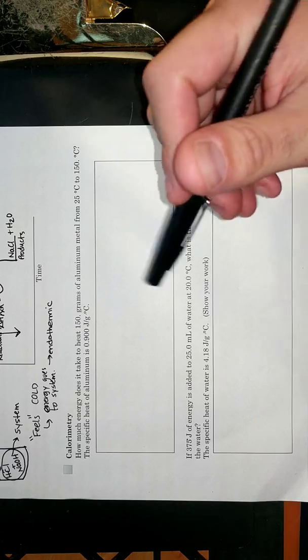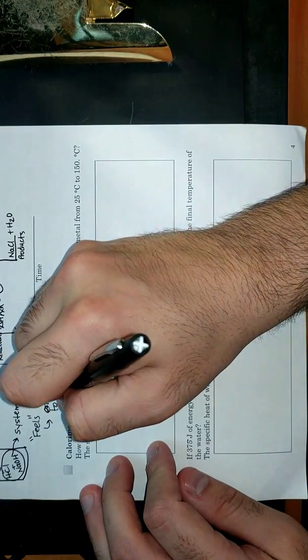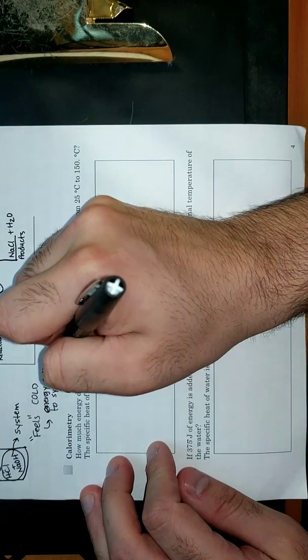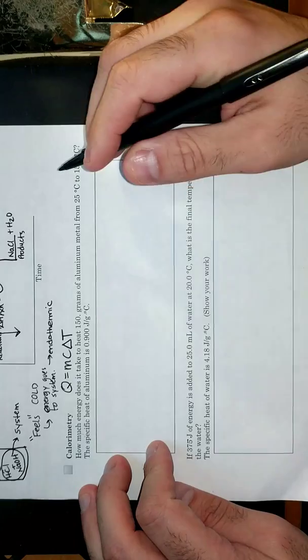Hey again, AP Chemistry. So this is going to be part 2 of quick check number 2. I'm going to be running through calorimetry calculations, and you're going to do more of this in class, but we have to remember this equation: Q is equal to MC delta T.